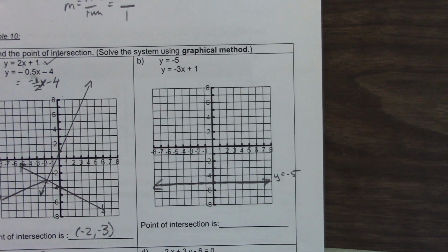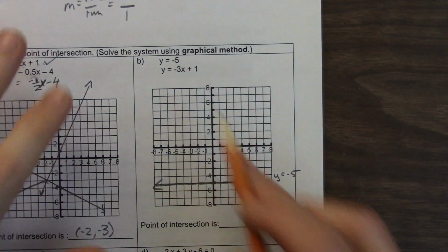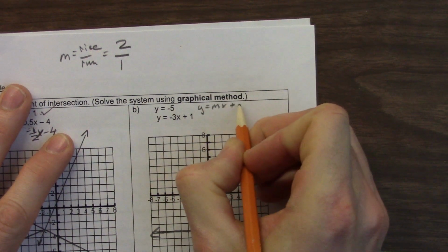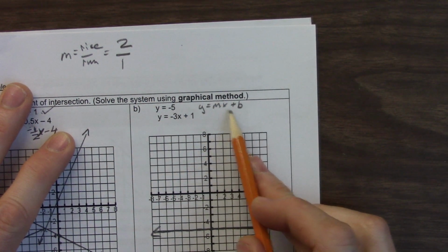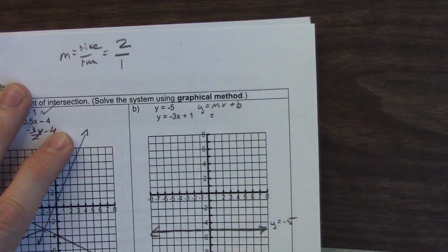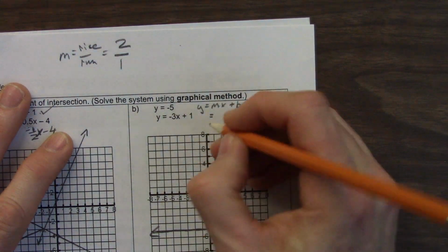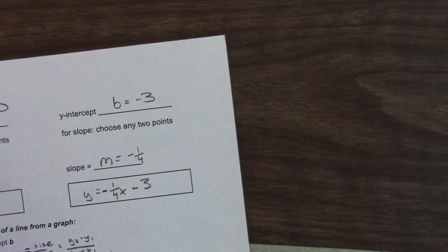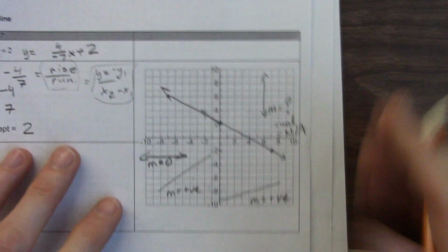Yeah. So when you have y equals a number, that's a horizontal line. When you have x equals a number, that's a vertical line. And we know that also, right? Because if we think about the equation of the line, it's y equals mx plus b. Well, if it's a horizontal line, the slope is what, RC? What's the slope of any horizontal line? I said it way back here. I talked about it right here.